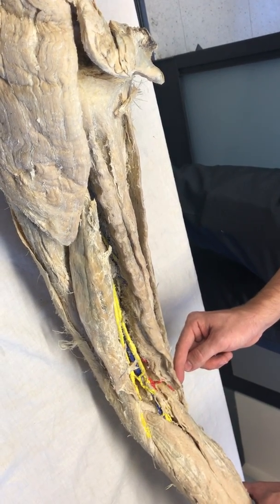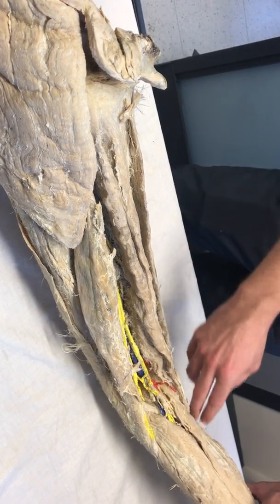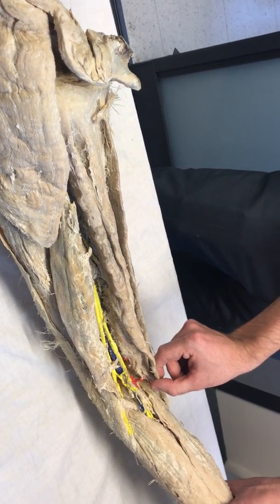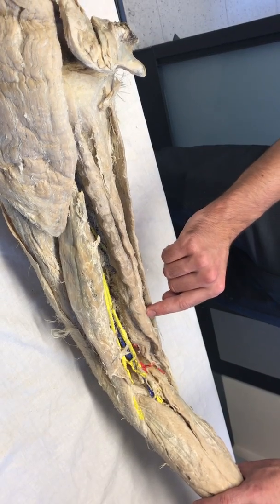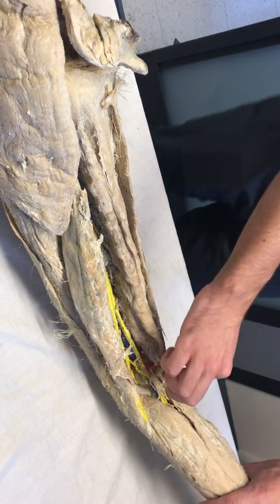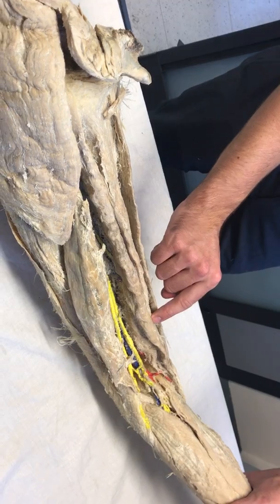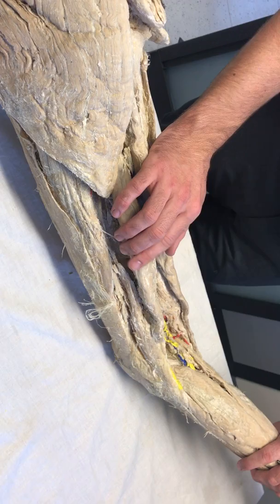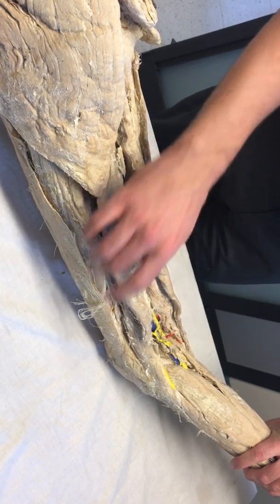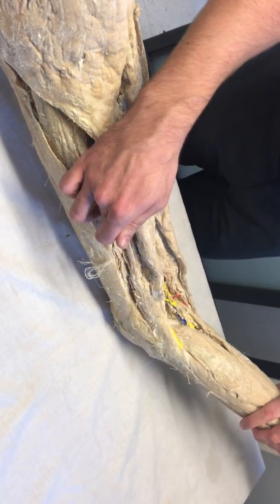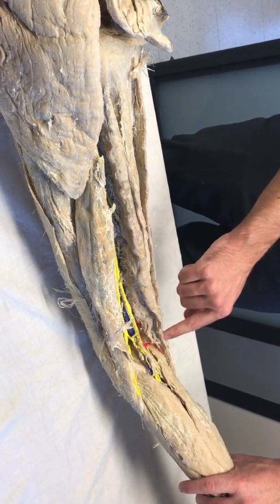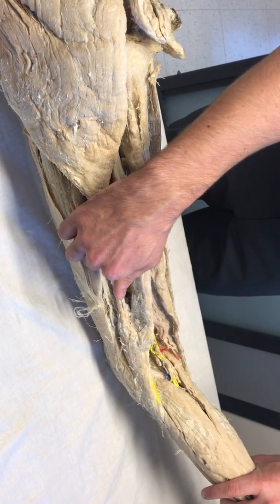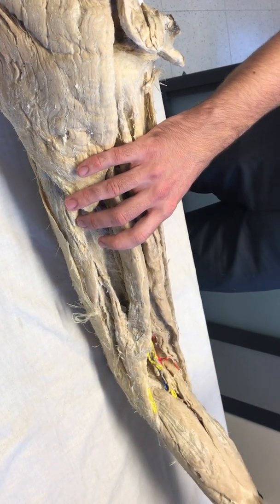You have this very tendinized muscle that makes up part of the pes anserinus. So we have semi-tendinosus. Deep to that is semi-membranosus. Then biceps femoris, and there's a long head and a short head. Here it's kind of mangled, the short head. So semi-tendinosus, semi-membranosus, biceps femoris long head, biceps femoris short head. Now let's move distally and stay superficially.